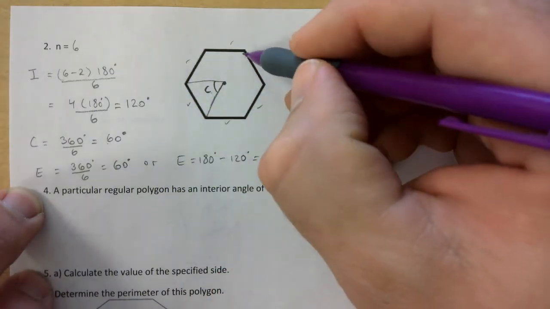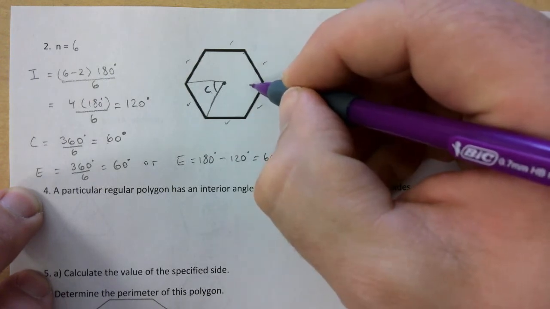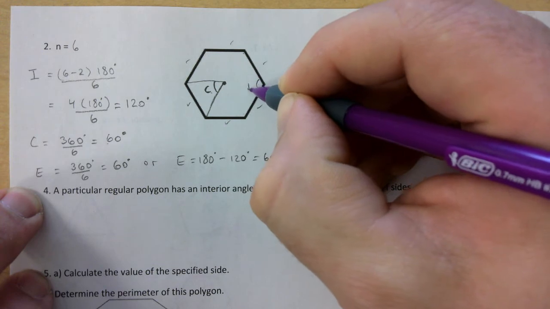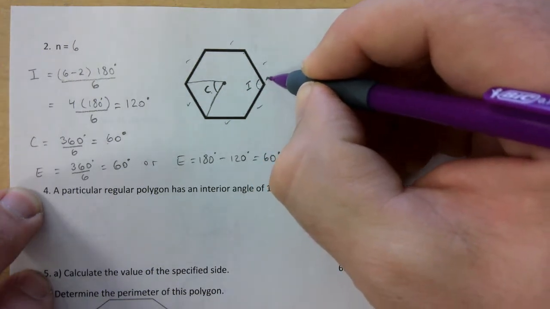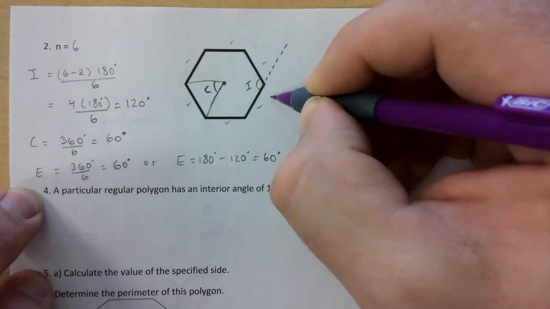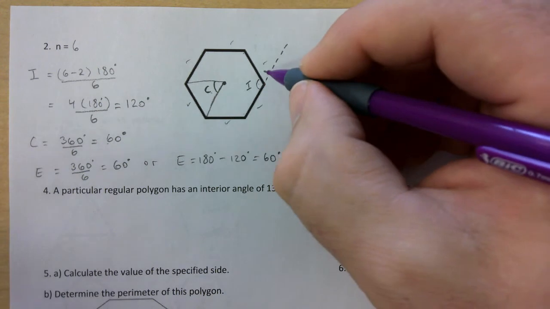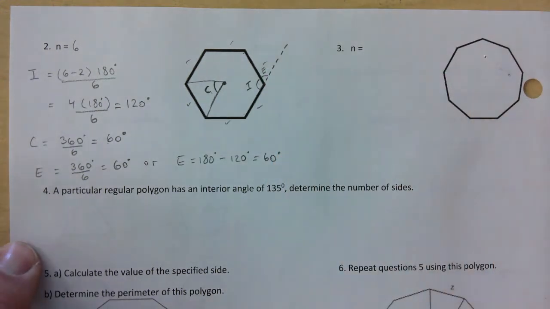You go to any corner of the actual hexagon, make an arc and call that I, and then make an extension. Doesn't matter if you extend it this way or that way, there's only one exterior angle. So there's your labeling.